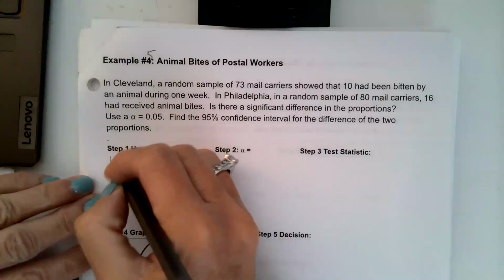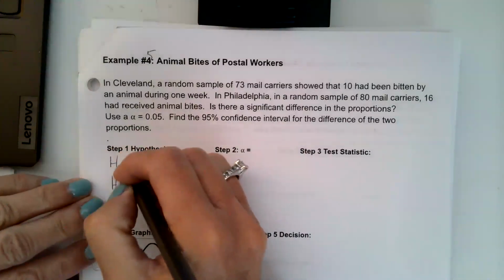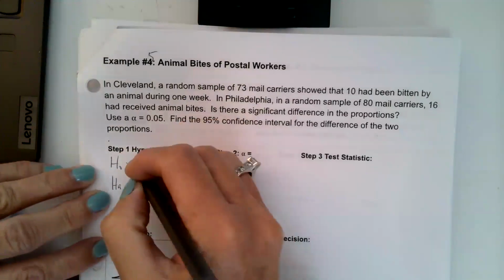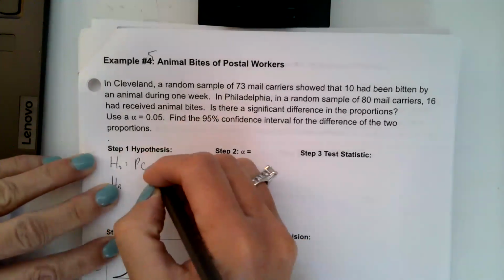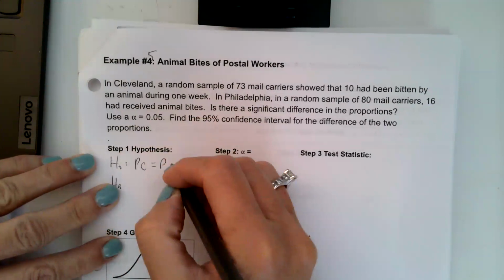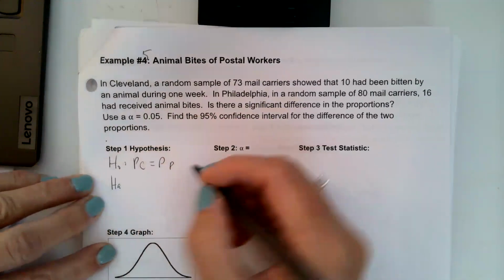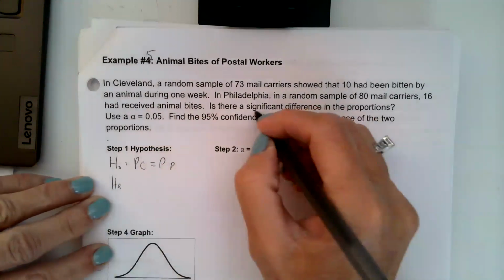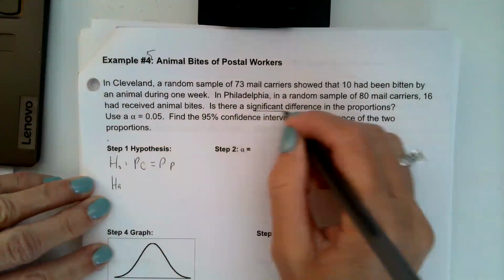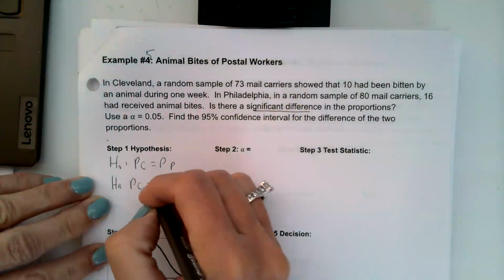So let's just write our H0 and HA. Our H0 is going to be the proportion of Cleveland equal to the proportion of Philadelphia, P. And then they're saying, is there a significant difference in the proportion? So that would be a not equal to.